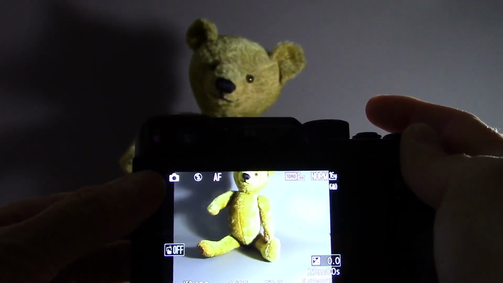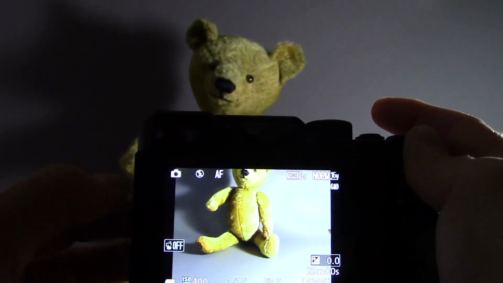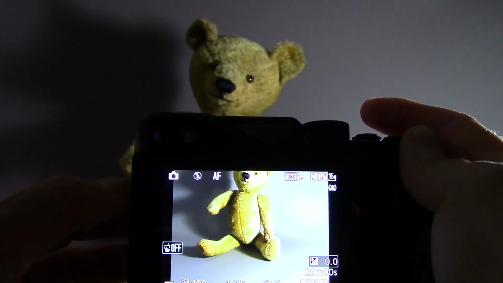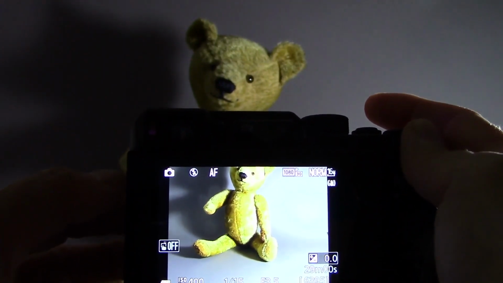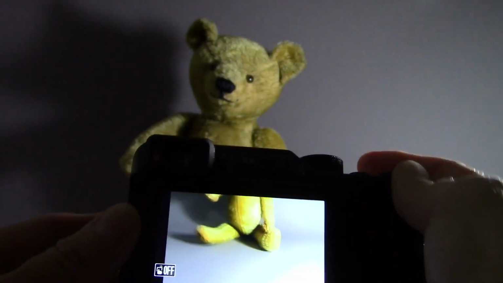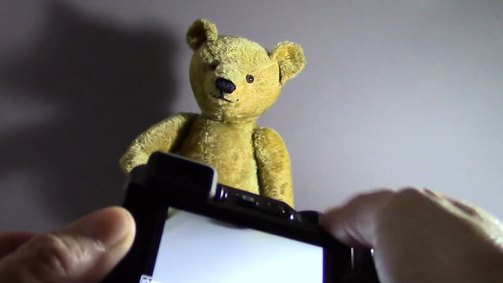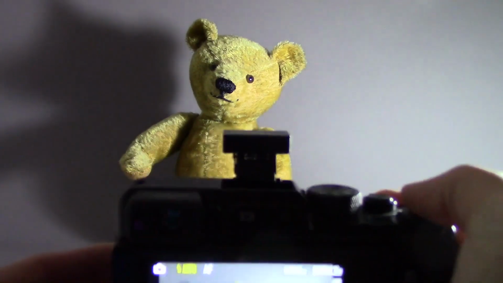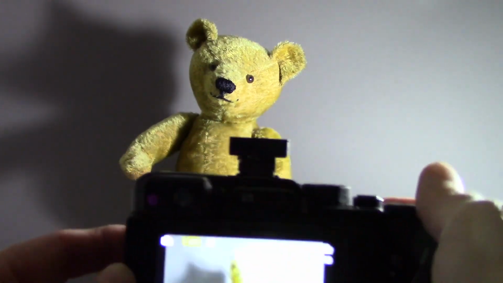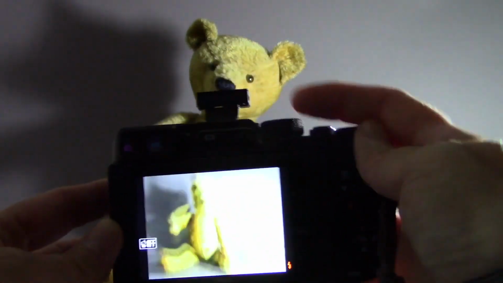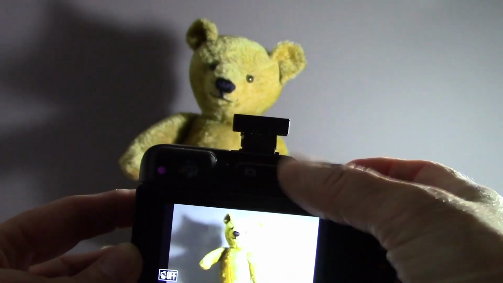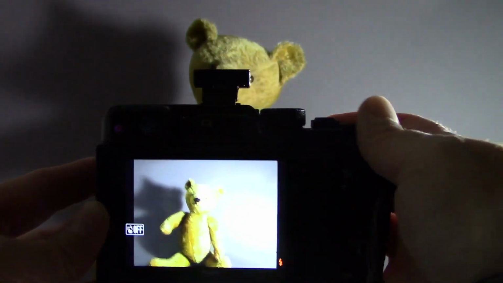If we look at the icons on the screen, you can see the camera icon there for auto mode, and next to that is the flash icon. The lightning bolt in a circle with a line through it means the flash is off. To turn it on, you pull this little lever right here to the right, and the flash pops up. There is no setting on the camera that will make that physically pop up. You have to do it manually yourself.